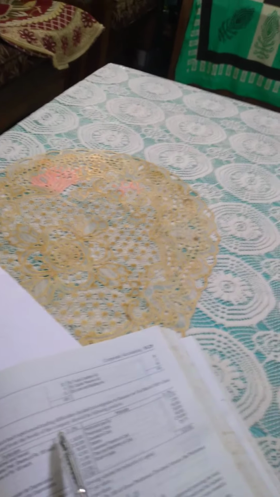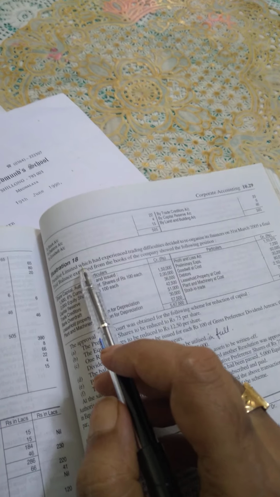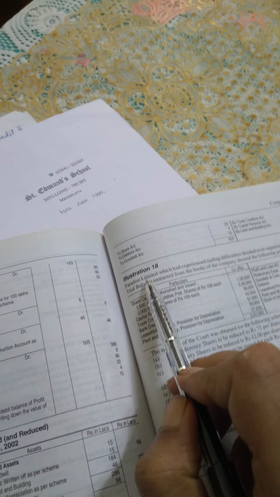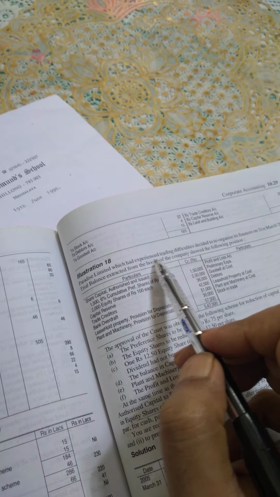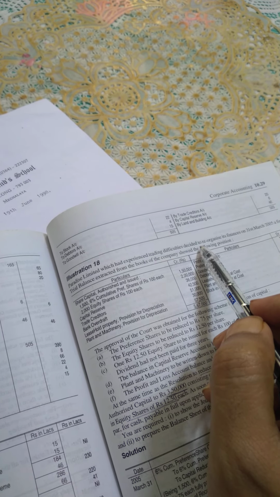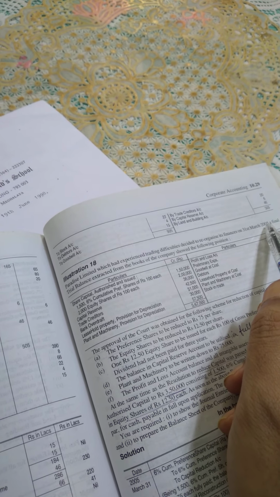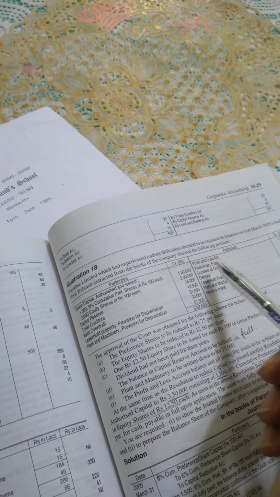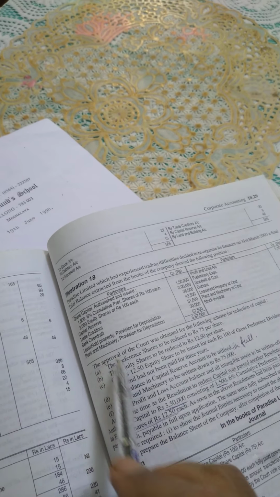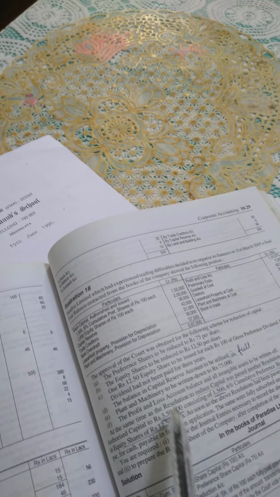Now, let us solve today another problem on internal reconstruction. As I read out the problem to you, please concentrate. Okay, what is given? Paralyze Limited, which had experienced trading difficulties, decided to reorganize its finances on 31st March 2005. The balance sheet is given to you, and additional informations are also given to you.